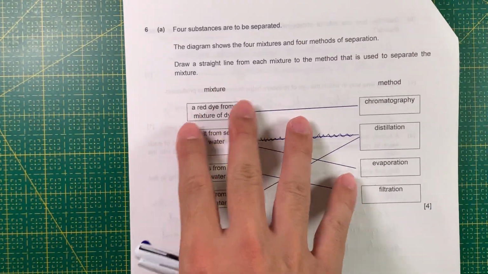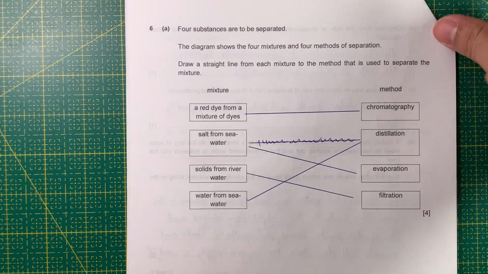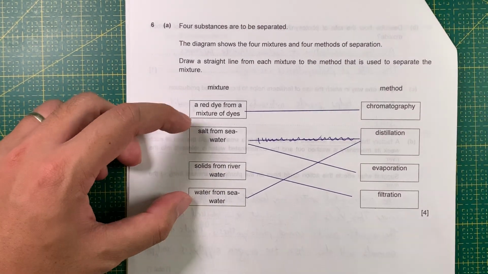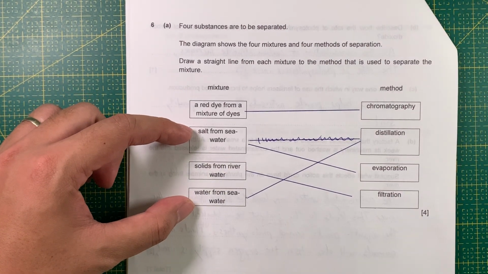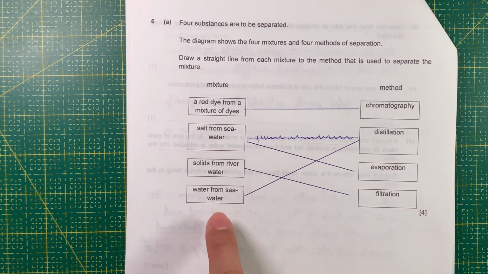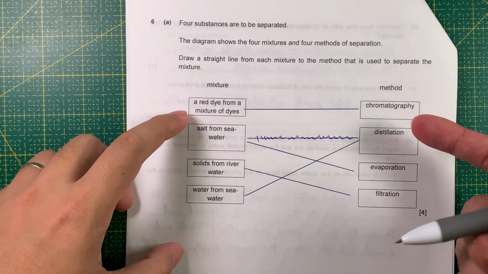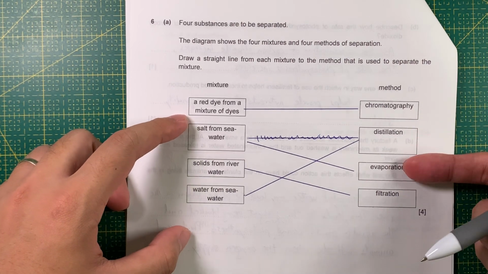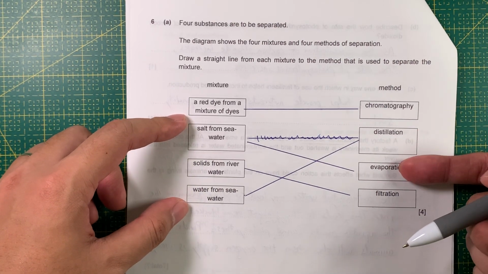Next. This one is very simple. You need to know the separation techniques very well. Some of you might, like me, I almost got confused between these two. You have to look very carefully. Why? Because distillation and evaporation are actually quite similar.